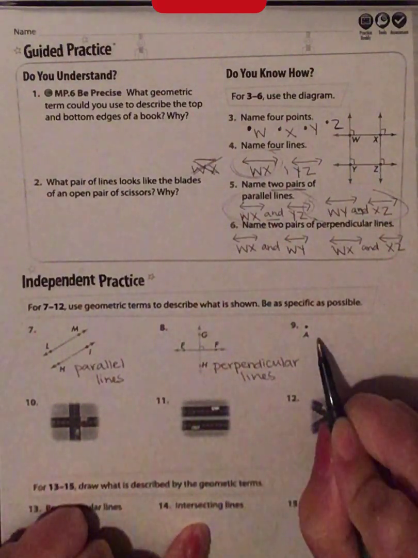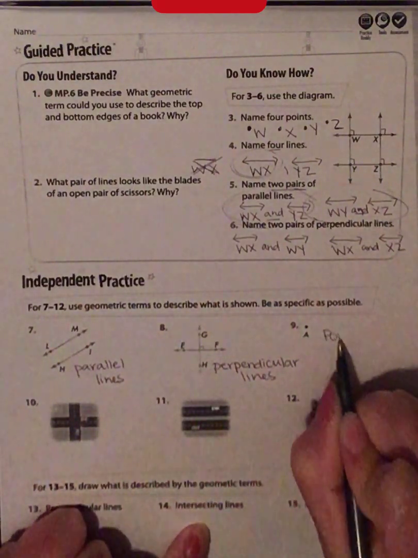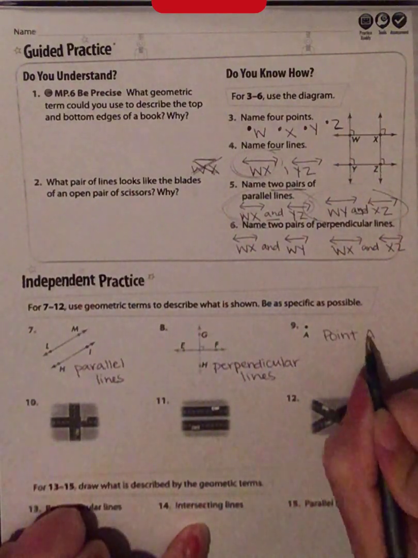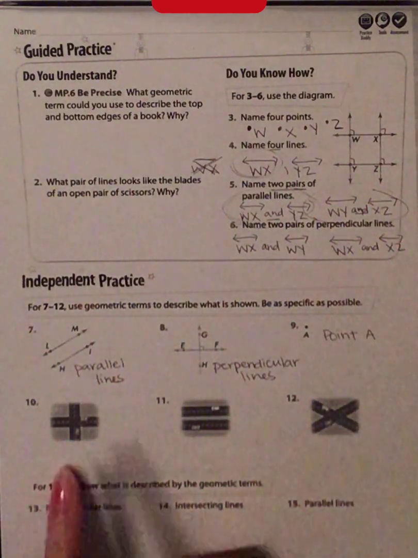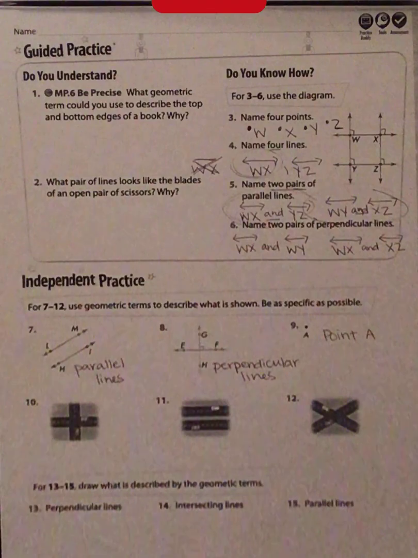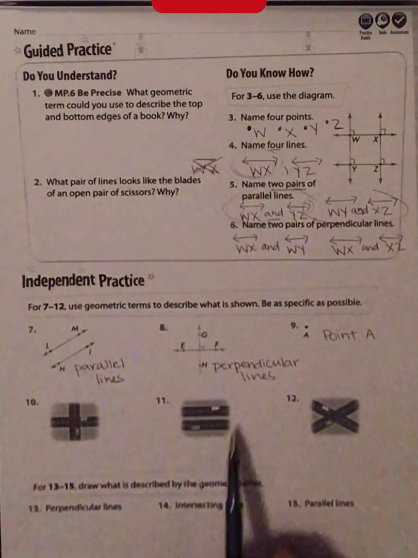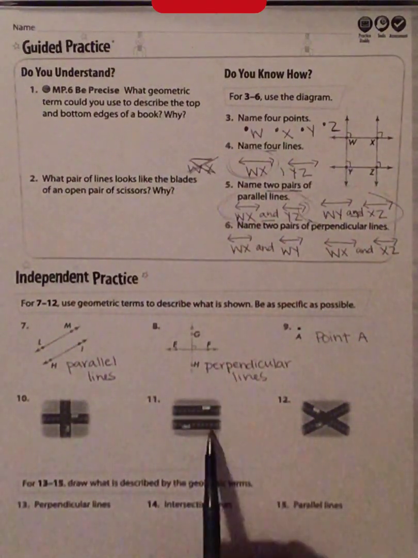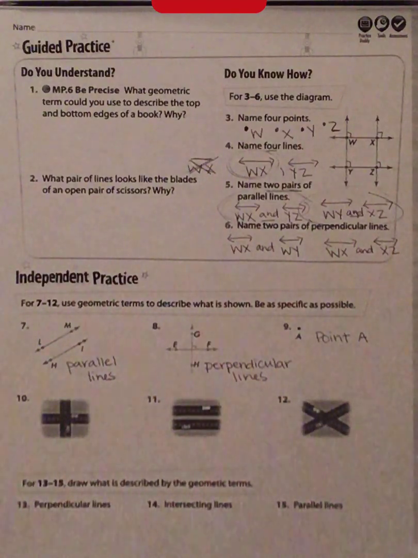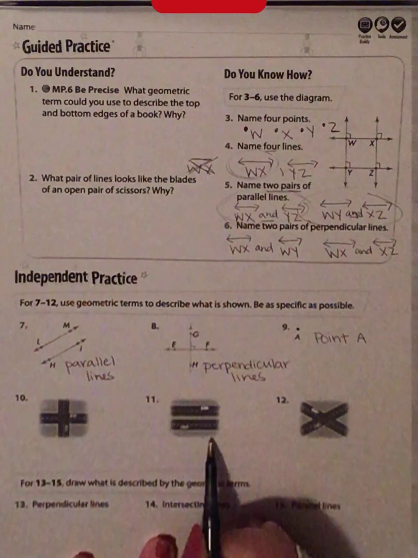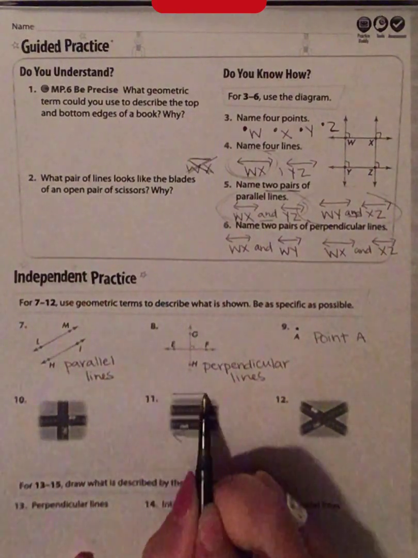You've got your point A here. Same thing here. Now they're just showing you, like you would see on a highway or interstate, two roads that don't ever intersect because one car is driving in this direction, one car is driving in that direction.